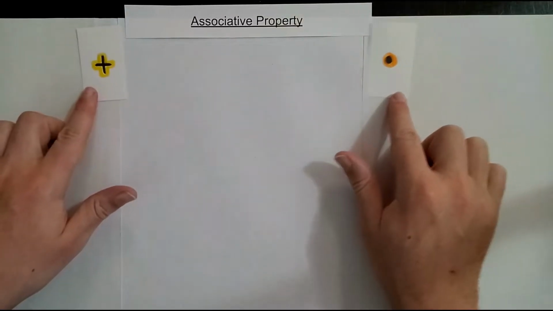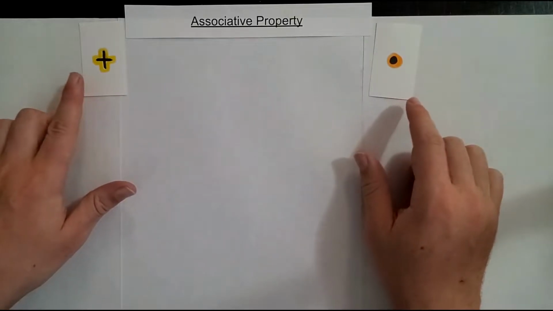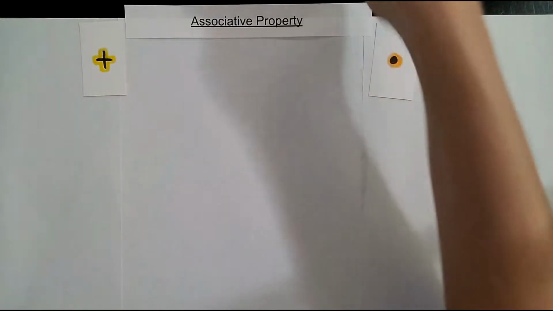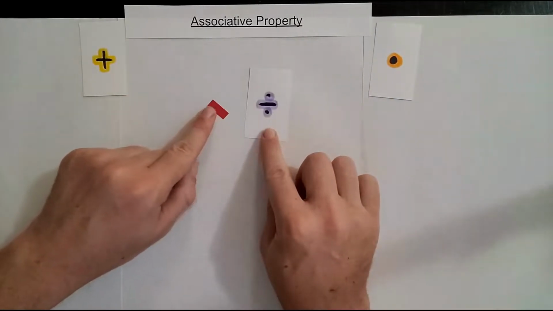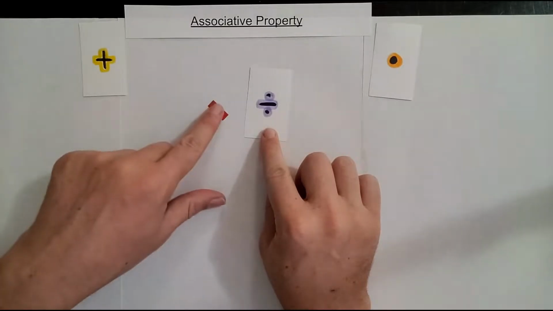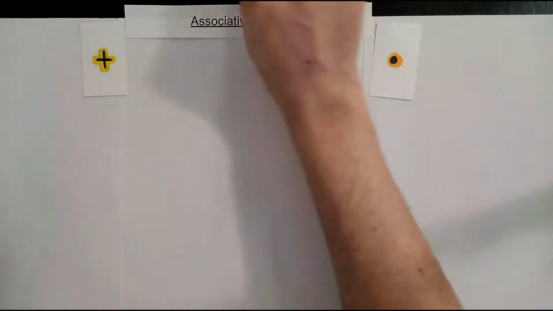So the associative property. Now the associative property is something that only applies to addition and multiplication. So this is not going to apply to either division or subtraction. So just addition and multiplication.